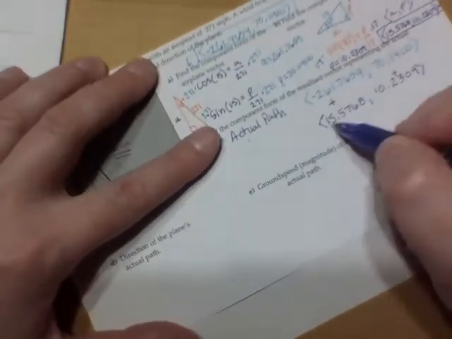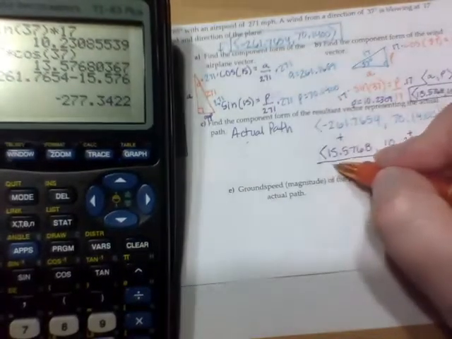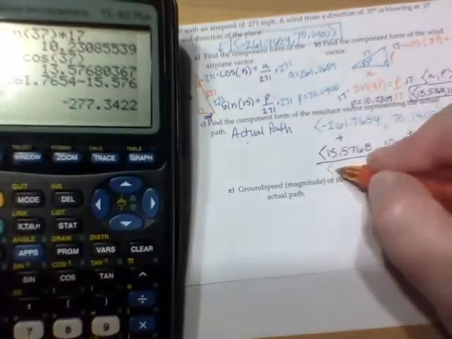All right, and so your actual path vector is going to be negative 261.7654 minus 15.5768.